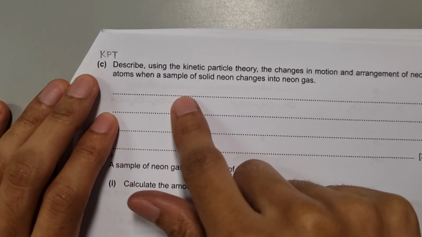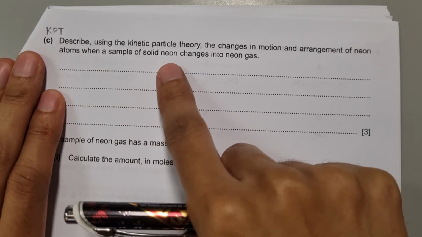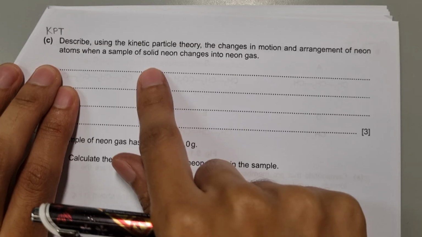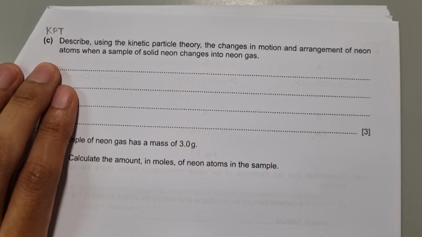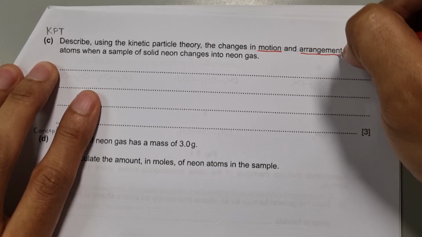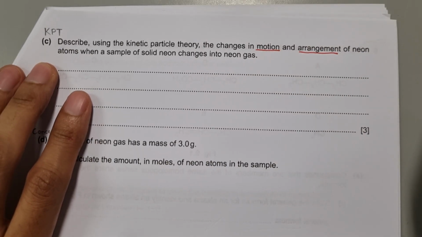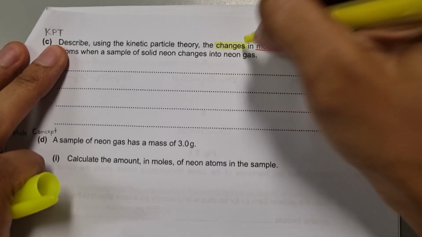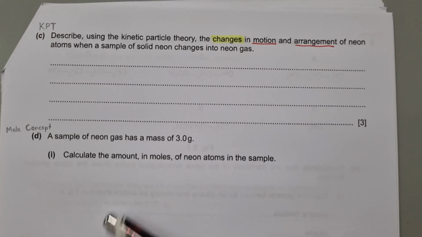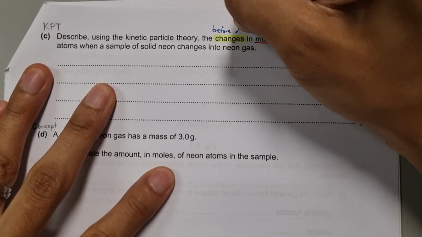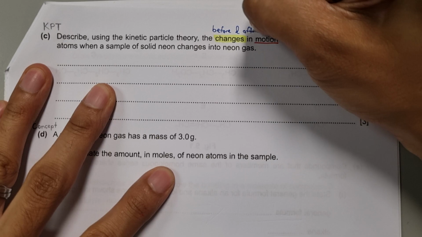Kinetic particle theory. Describe using kinetic particle theory the changes in motion and arrangement of neon atoms when the solid changes to gas. So we need to focus on motion and arrangement. When you see the word changes, this applies to all science subjects, you need to talk about the before and the after.